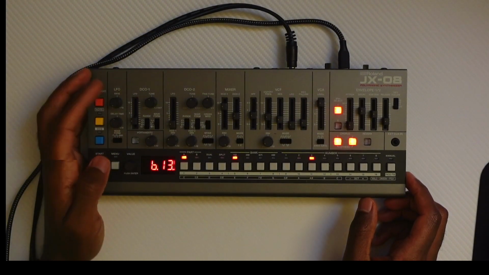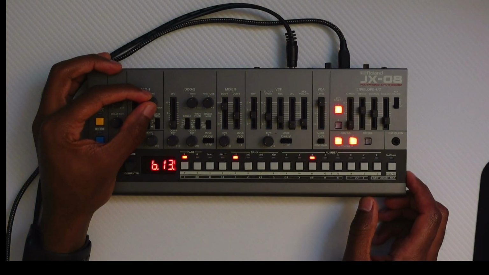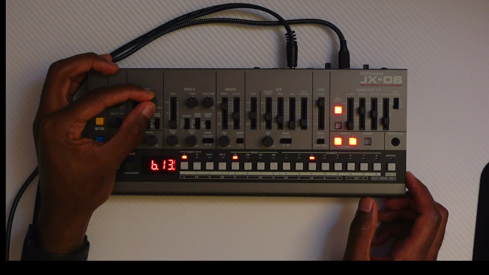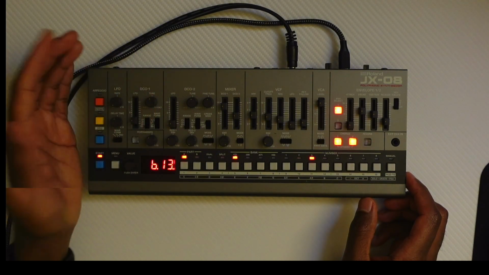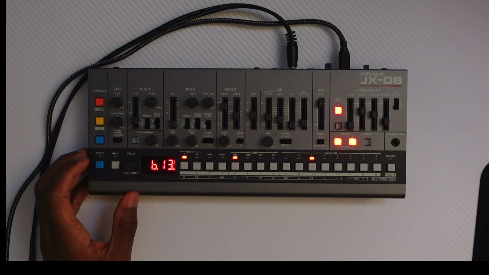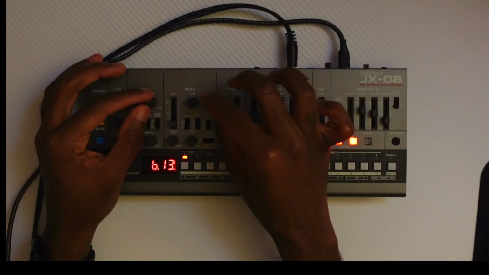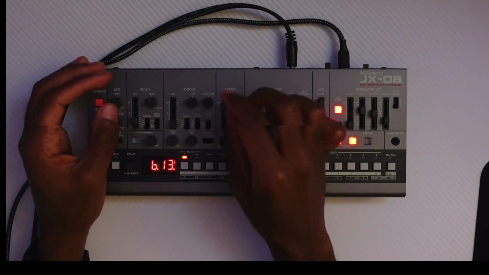So for DCO number one, if I turn this dial, it does do a transpositioning, but the problem is that I would have to tune my VCOs in sync with one another.